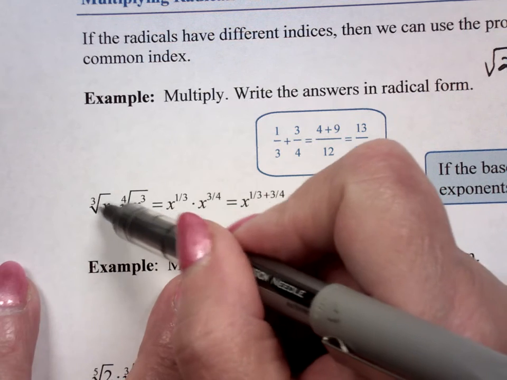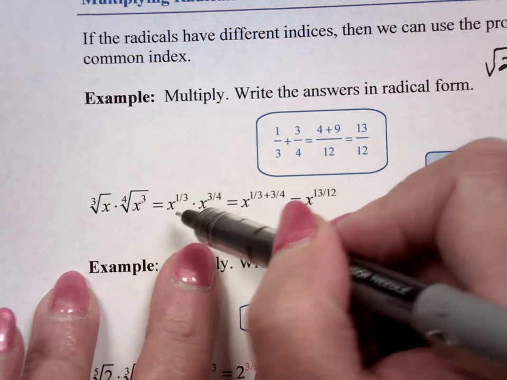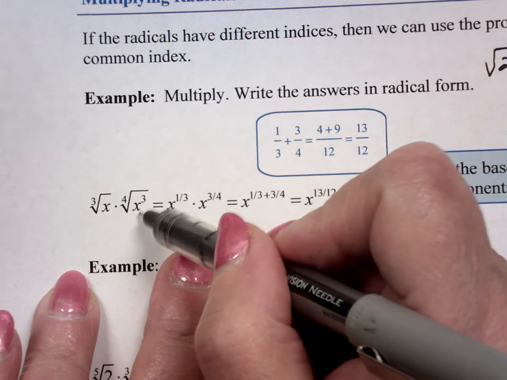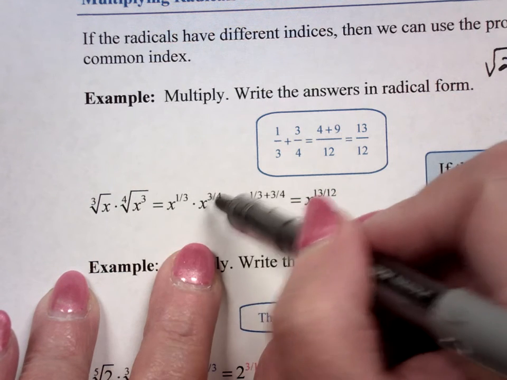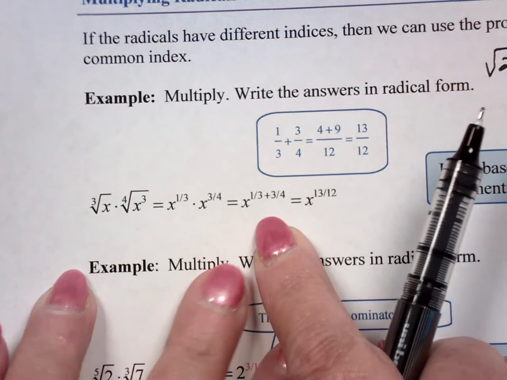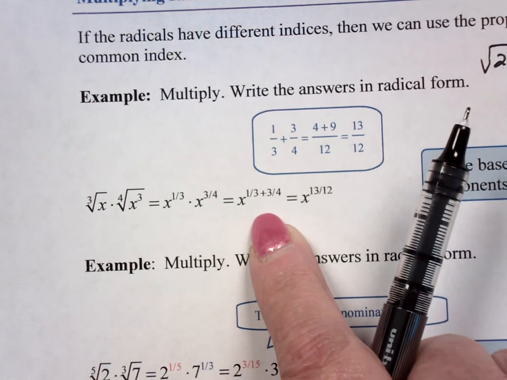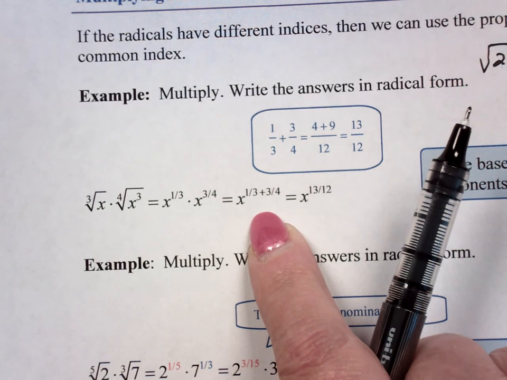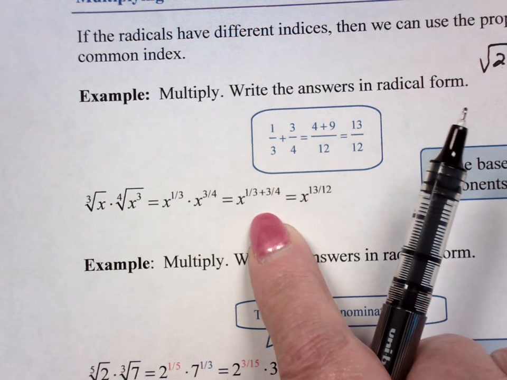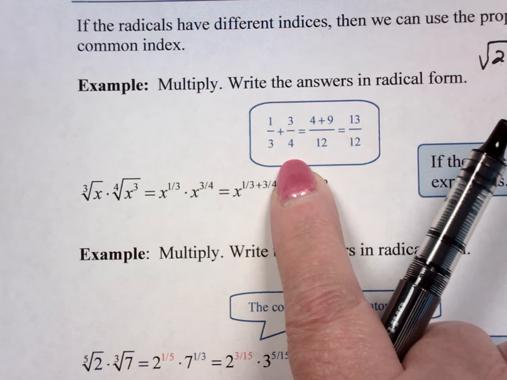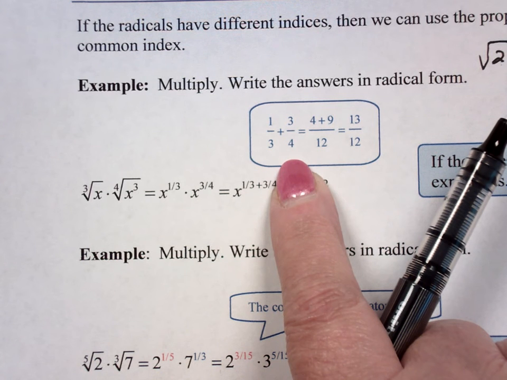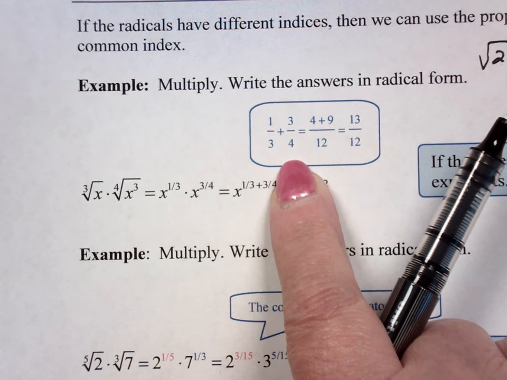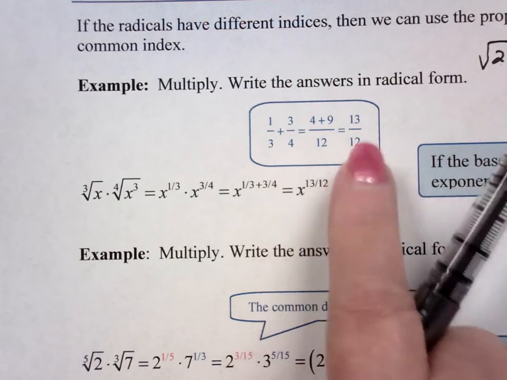Well, the cube root of x is x to the 1/3. The fourth root of x cubed is x to the 3/4. Properties of exponents say that if the bases are the same, you add the exponents, so it's 1/3 plus 3/4. And here's the arithmetic. 1/3 plus 3/4, common denominator is 12. So 4 over 4 gives you a 4 over 12, and 3 over 3 gives you a 9 over 12. 4 plus 9 over 12 is 13 over 12.